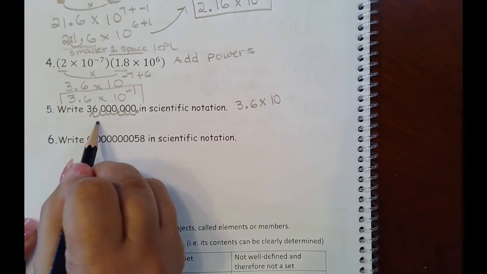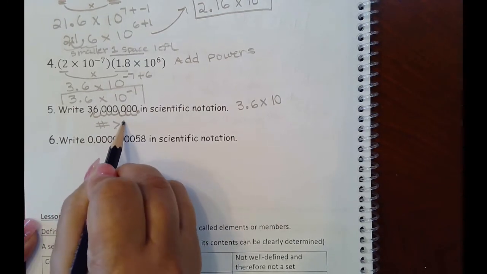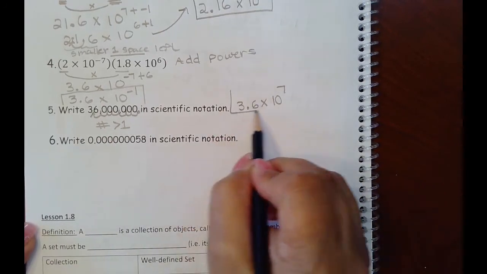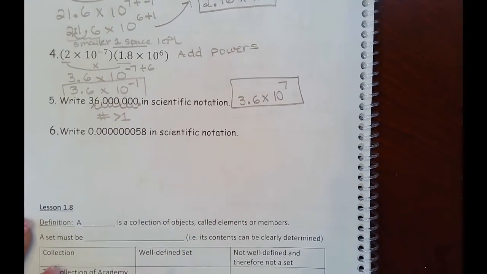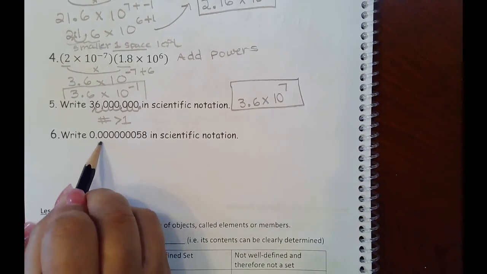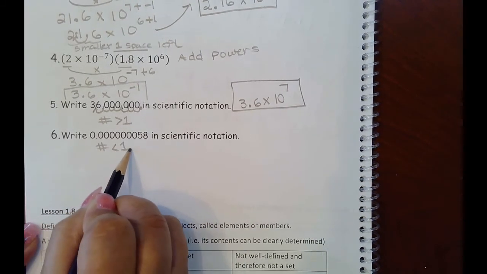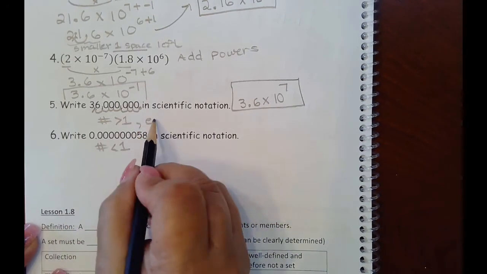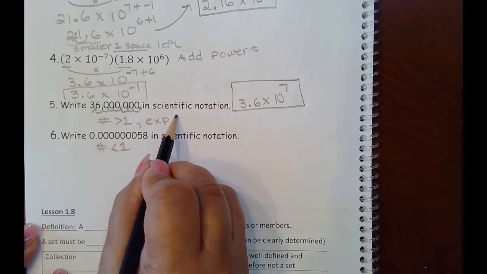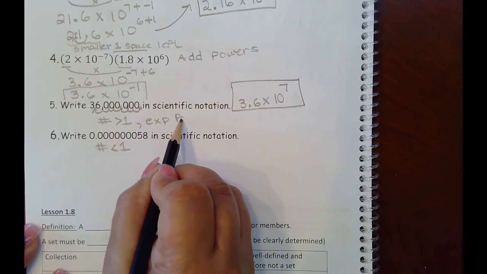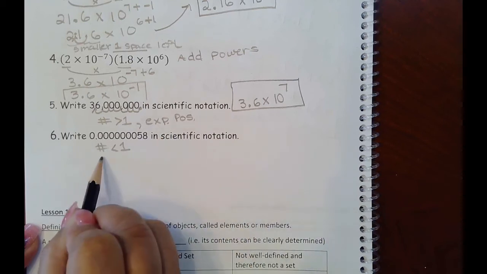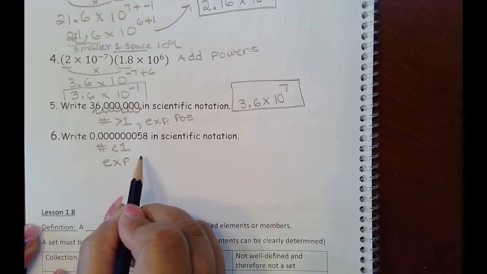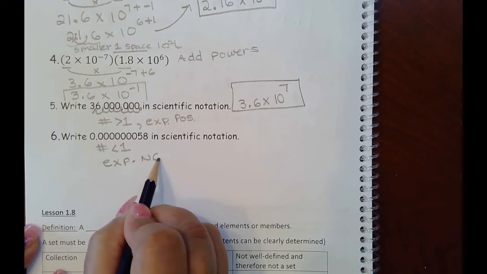This number started off greater than 1, therefore my exponent is going to be positive. Okay, then this number here, you can see that this number is less than 1, therefore my exponent is going to be negative here. So number starts greater than 1, exponent will be positive. And the number starts off less than 1, the exponent will be negative.